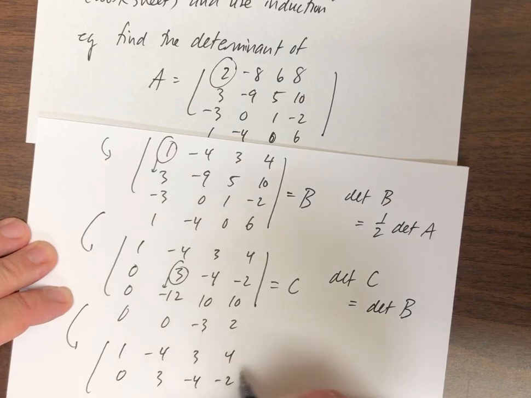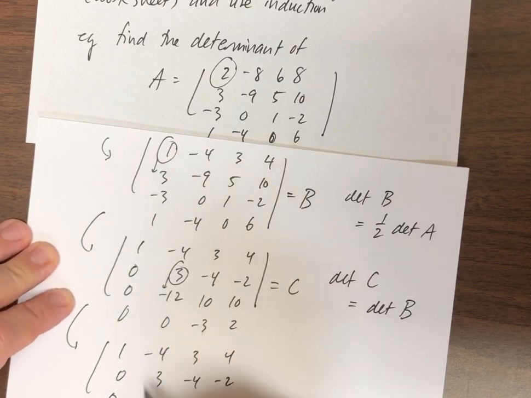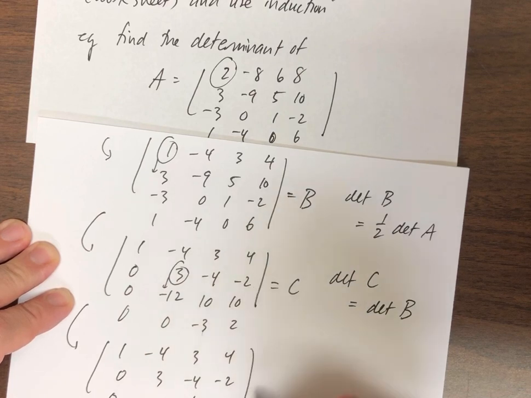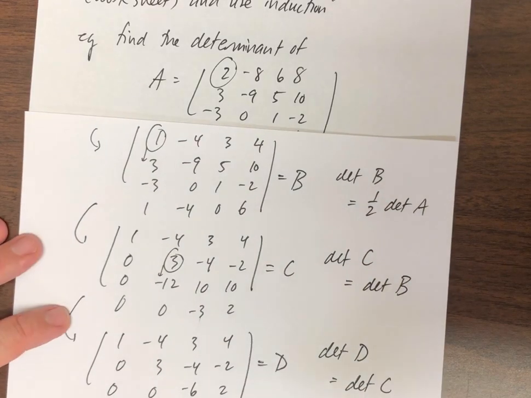and just clear below it, right? Because I can take 4 times that guy. And, all right, that's a 2 there. And then I'll leave this as it is. Let's call this matrix D, and again, the determinant of D is the same as what I had before because I only did one of these type 1 row operations.